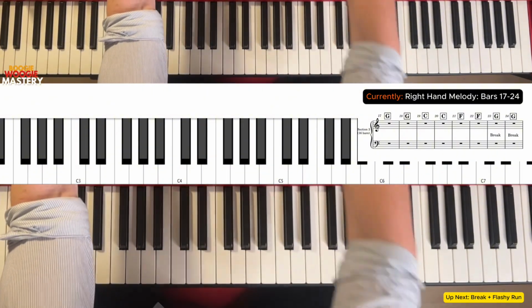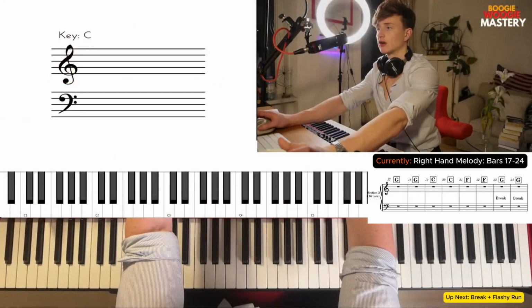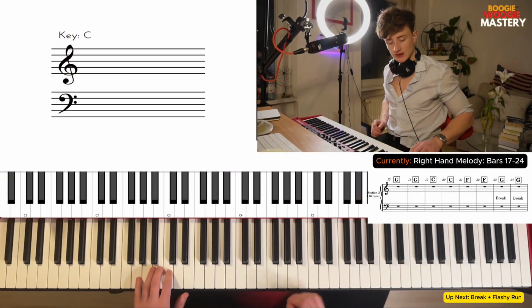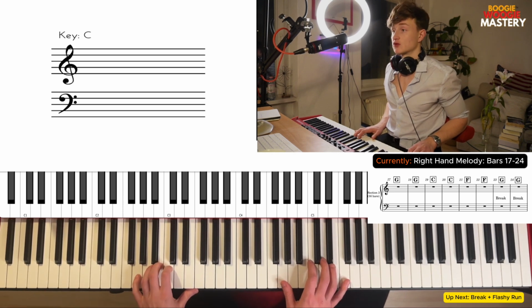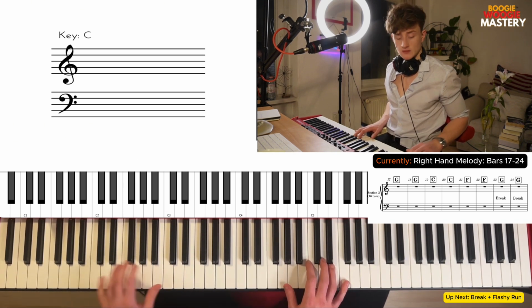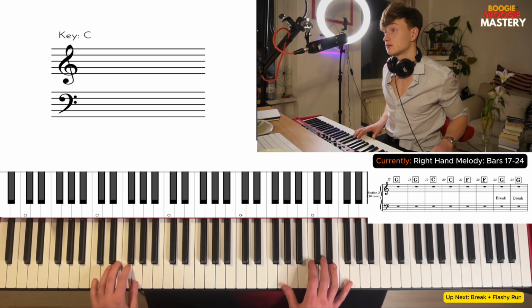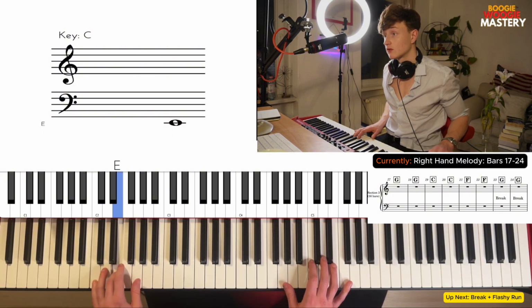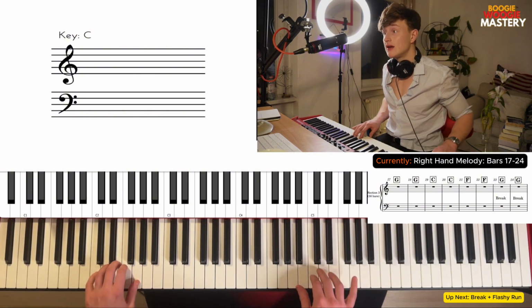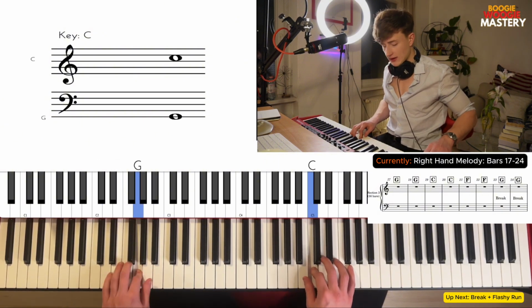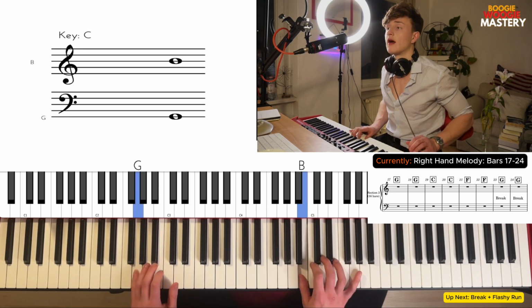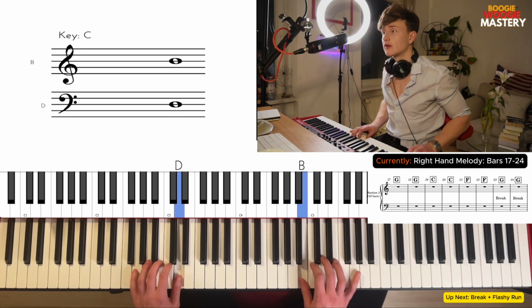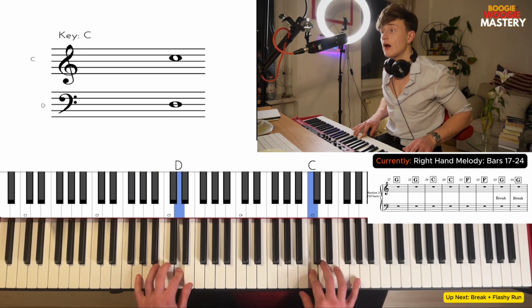Now we're gonna just look at how that adds up. Okay, we're gonna play until the break. So left, you're starting on the 1 on the G. So let's do that transition as well. So we're doing 2 and 3 and 4 and 1 and 2 and 3 and 4 and 1.